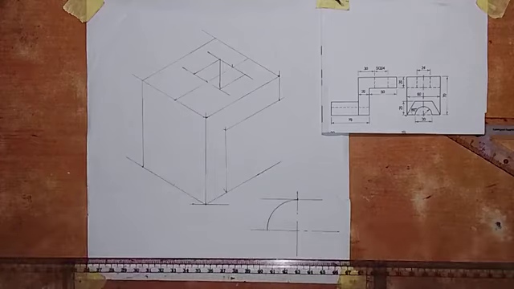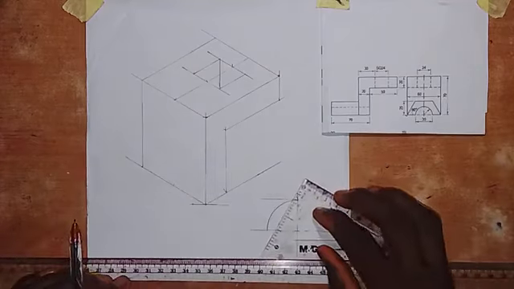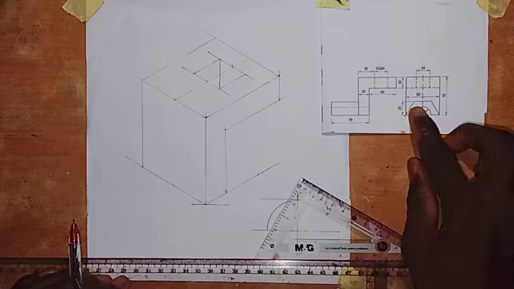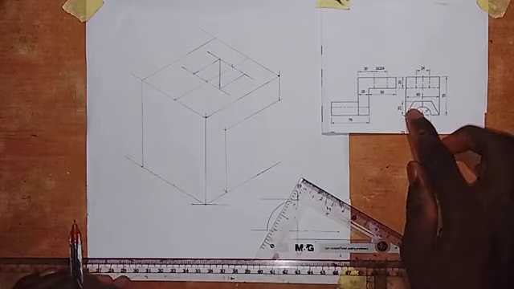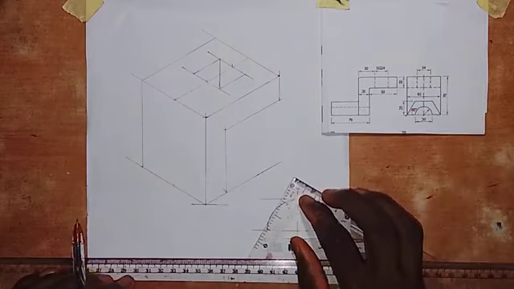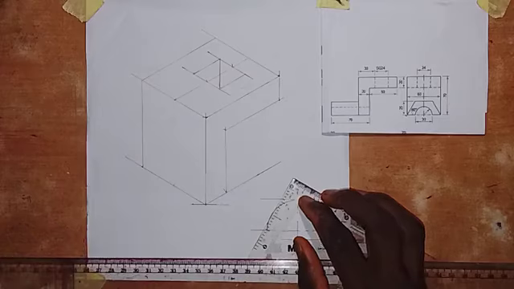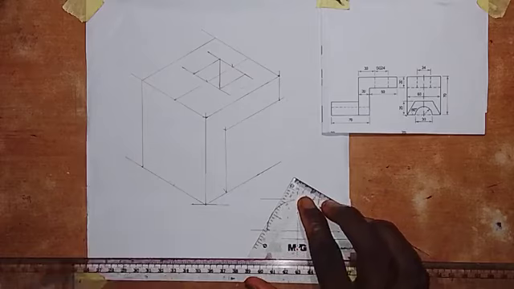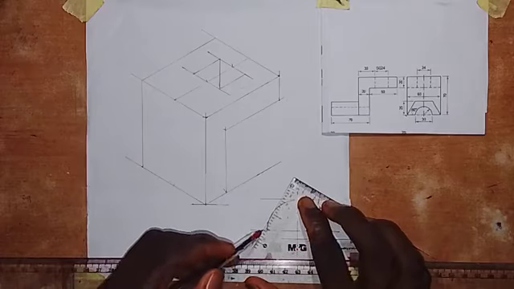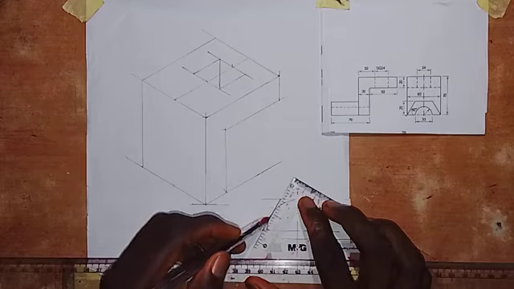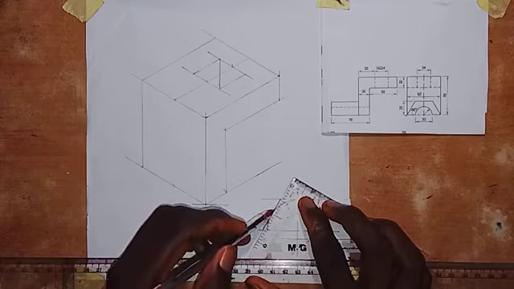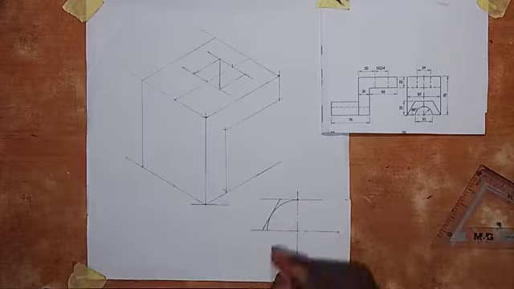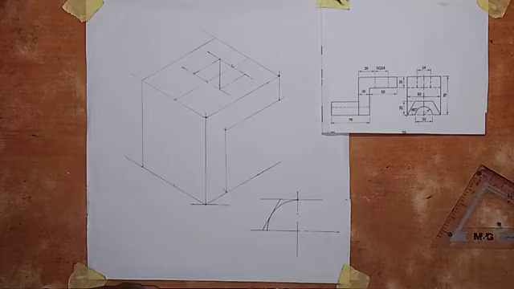So now I will take my 60-degree set square. Because this line that we have here is a distance across flat, or a line across flat, I'm going to set my set square like this, the 60-degree side of the set square, so that the line will be at an angle of 60 degrees to the horizontal, and I will draw a line as a tangent to this quarter of a circle. So this line is at an angle of 60 degrees to the horizontal. That's what we need.